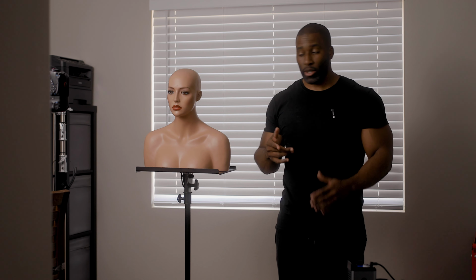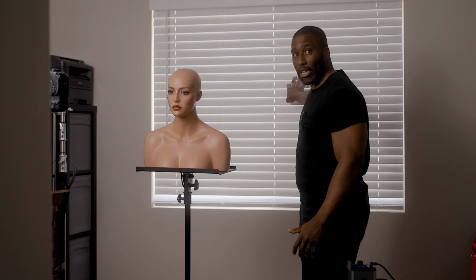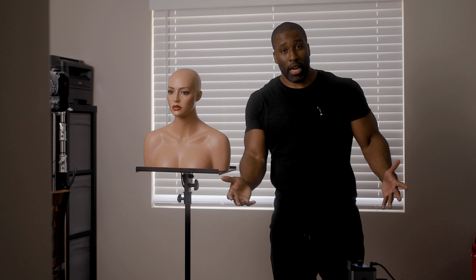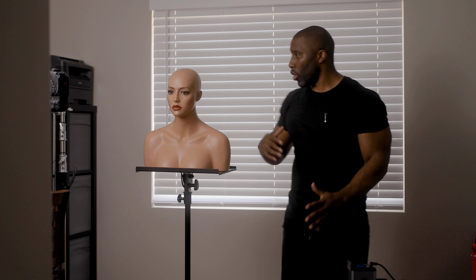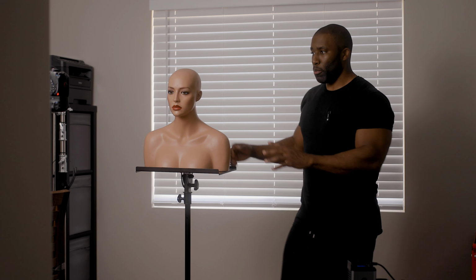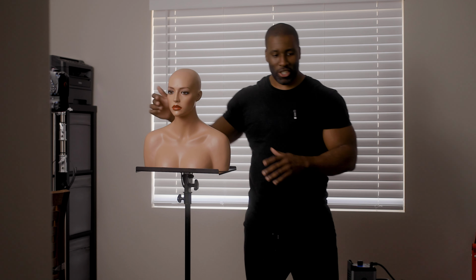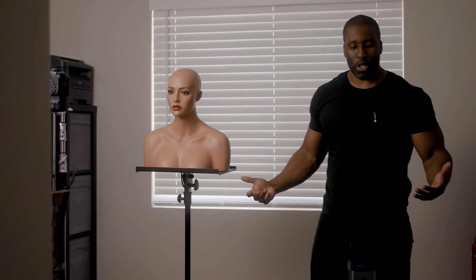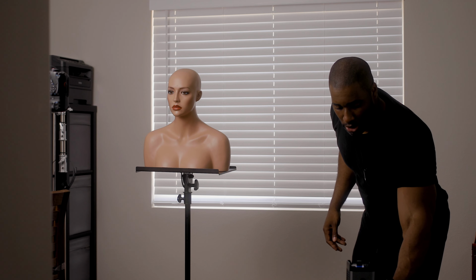And what is that gonna do? It's gonna light your background. And you may not want that. So if you don't wanna light your background, but you wanna have the soft light with the shadows, you're making it really difficult using this big light source, okay?